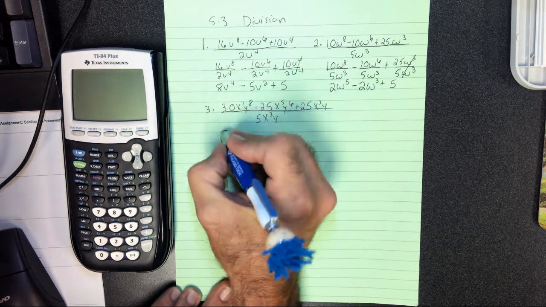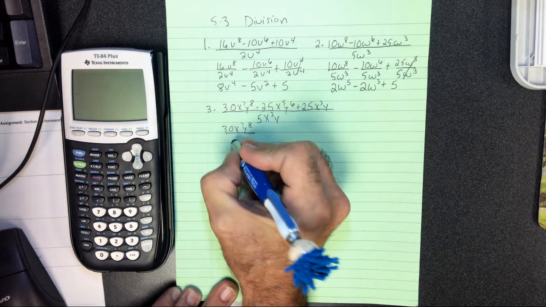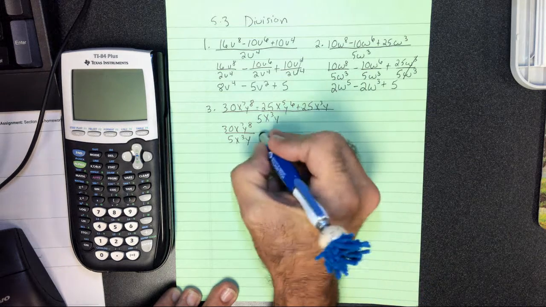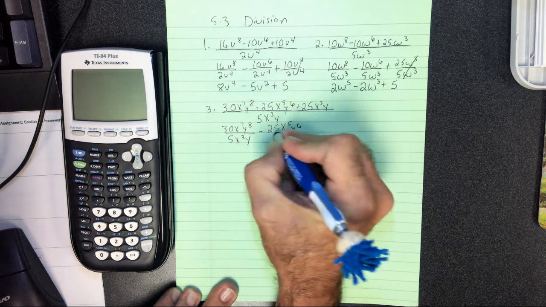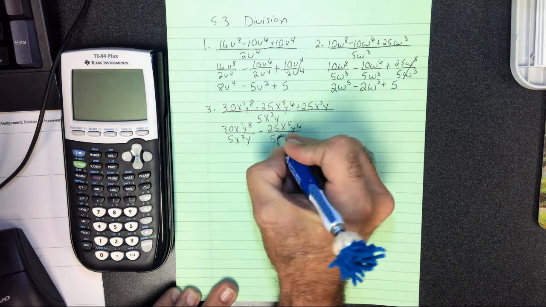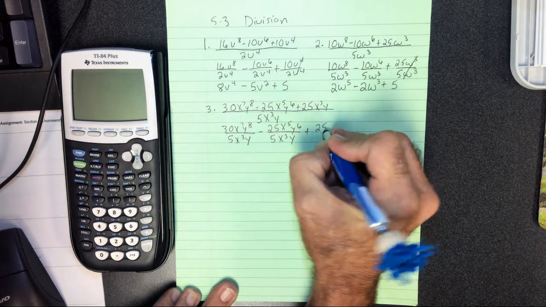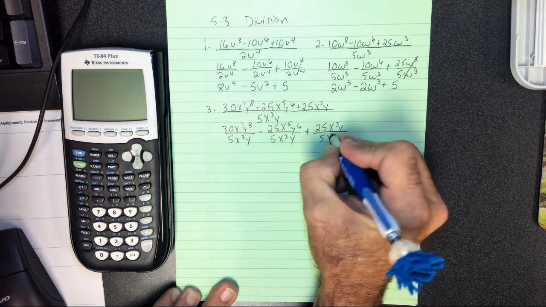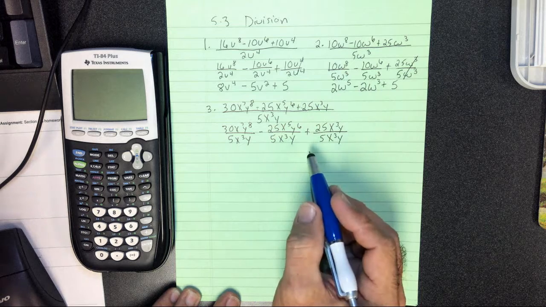So I got 30 x7y8 over 5x3y minus 25 x5y6 over 5x to the third y, and then plus my 25x to the third y over 5x to the third y. So once again, I'm going to separate and simplify each fraction.